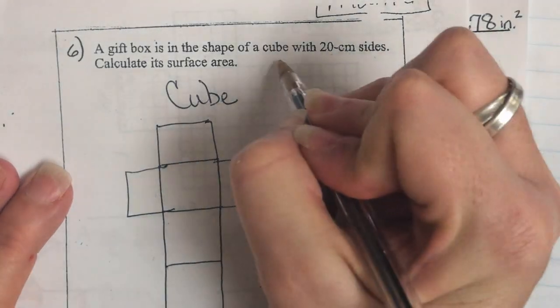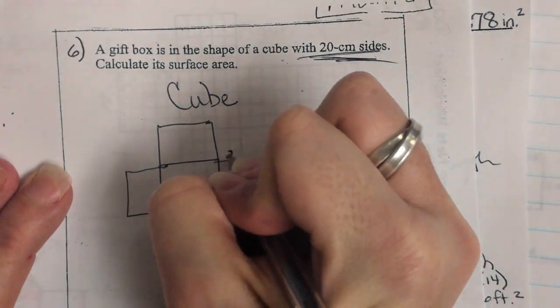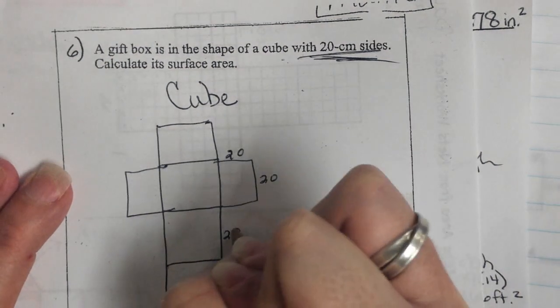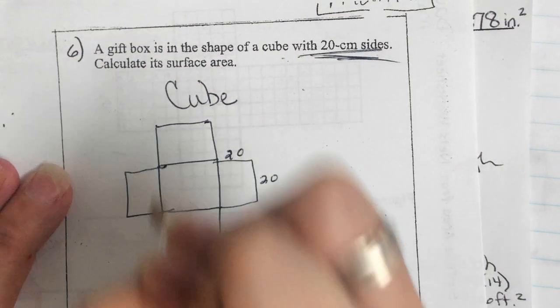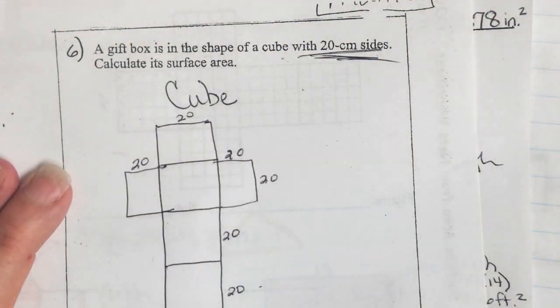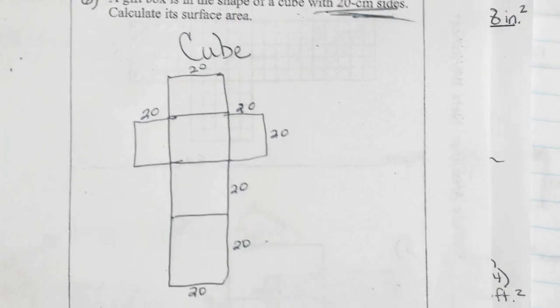But I need you to think about it. Each side is 20. So this side is 20, and this side is 20, and this side is 20, and this side is 20. I'm going to leave you hanging with that. But you got to think, oh, it's not 20 times 6. You kind of have to think about all those numbers.